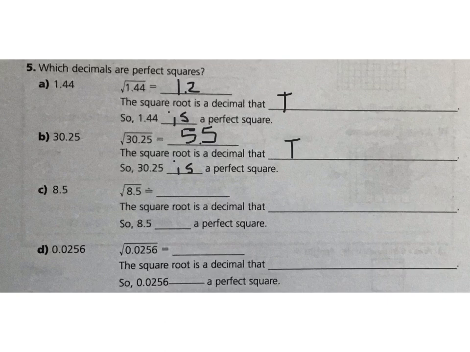So looking at this one, you might already know 85 is not on our list. This one is not going to be the one that works. You're going to use your calculator to find the square root of that one. So it's about 2.9 dot dot, it keeps going there. So it does not terminate. So the square root is a decimal that is non-repeating and non-terminating. So it is not a perfect square.